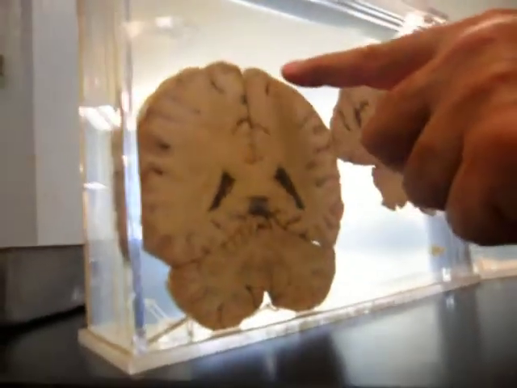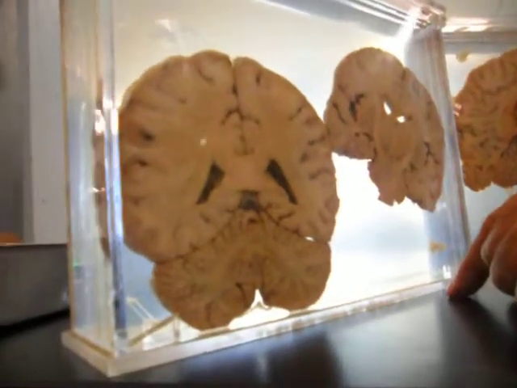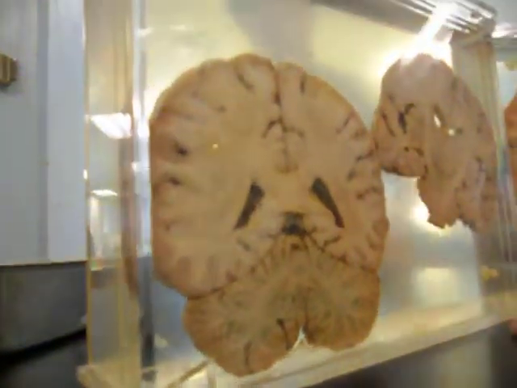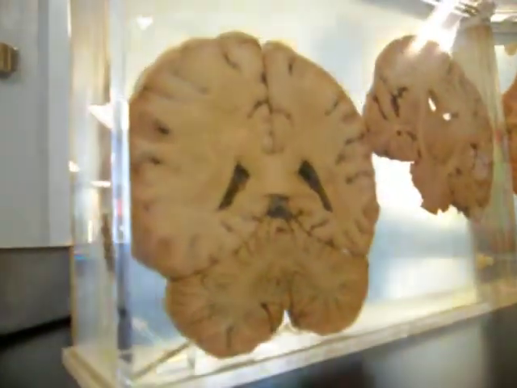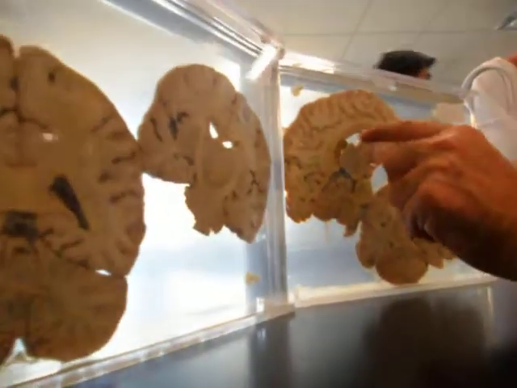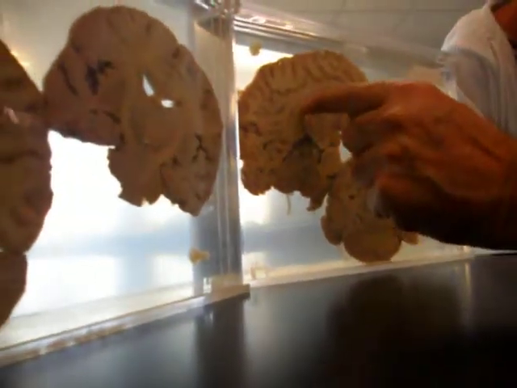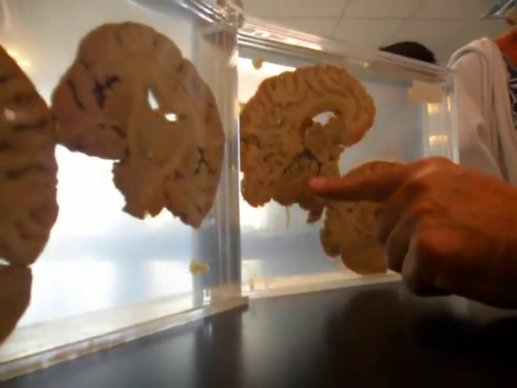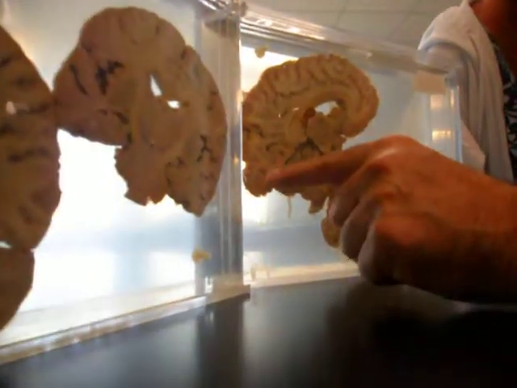What's this white fuzzy stuff up top? Dura mater. Nope. Arachnoid. Fuzzy stuff. Arachnoid. Okay, what hole is this over here? Lateral ventricle. What's this big C-shaped thing? Corpus callosum. If this is the cerebellum, what part of the brain is this?